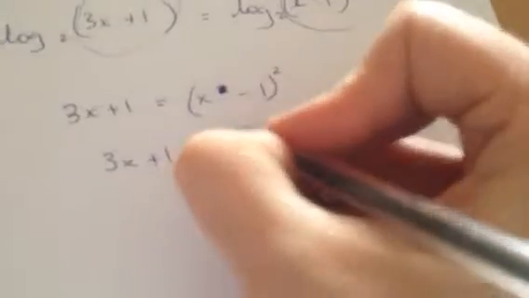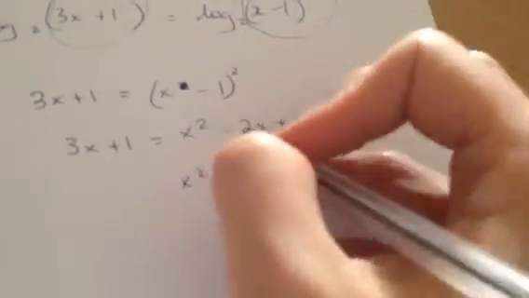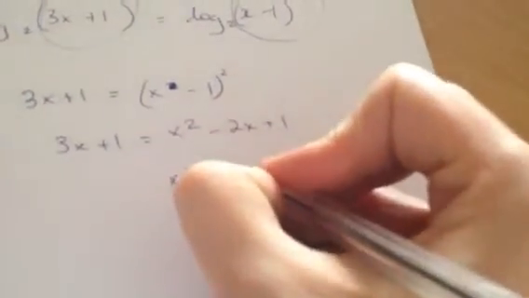I end up with 3x plus 1 is equal to, you can take that to the side and square it out carefully, you end up with x squared minus 2x plus 1. Bringing everything to one side, you end up with x squared minus 5x equals 0.